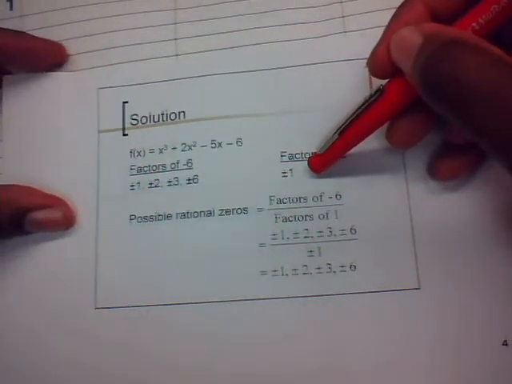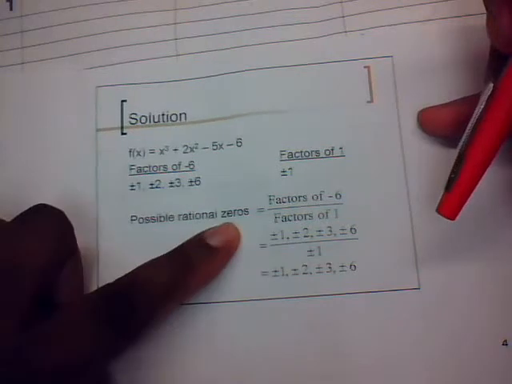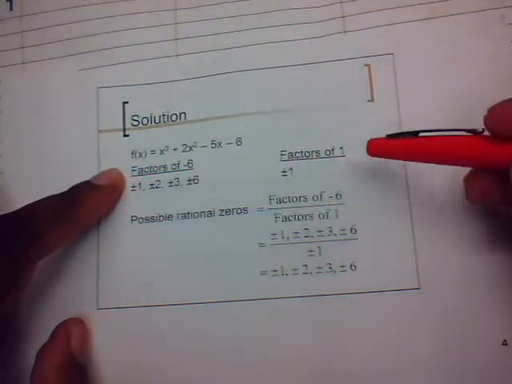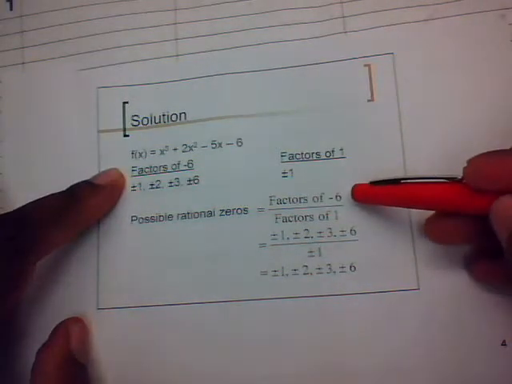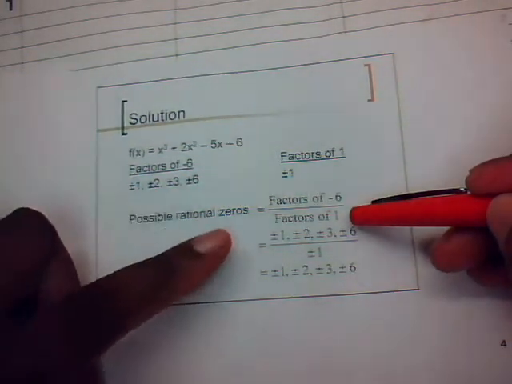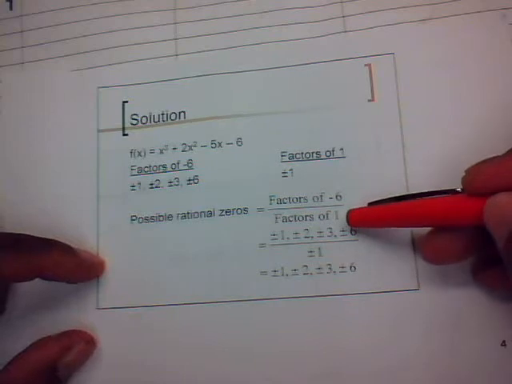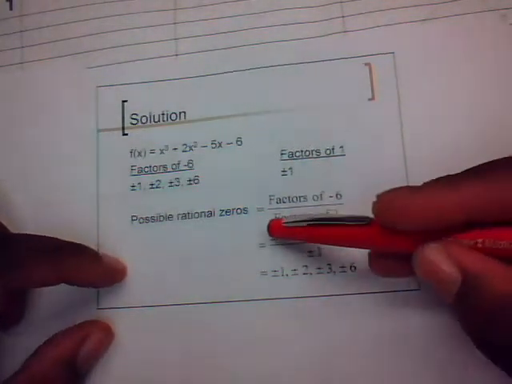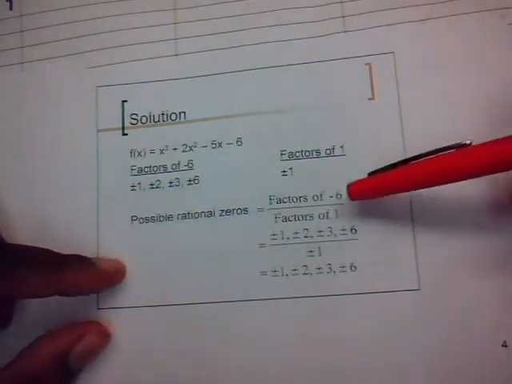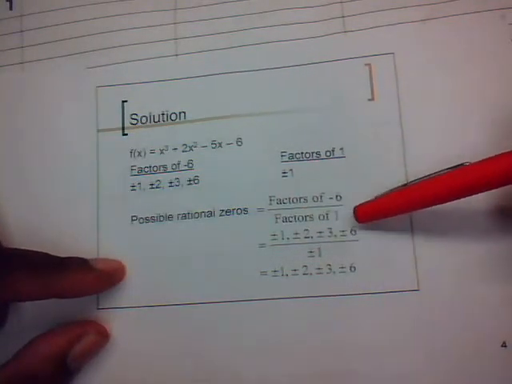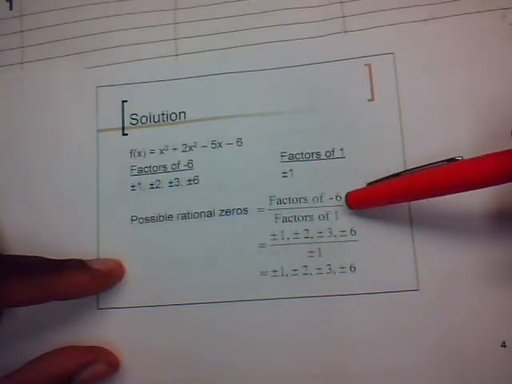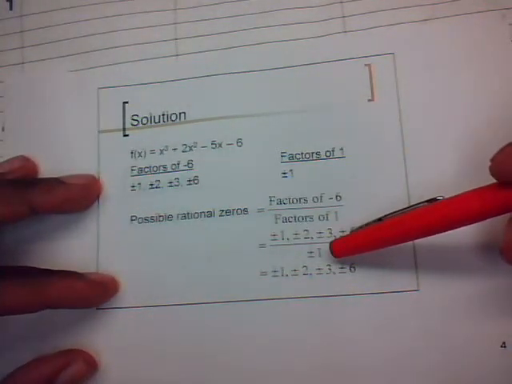This one's going to be quite easy. So now the possible rational zeros will be the factors of that constant term, which is the factors of negative 6, divided by the factors of the leading coefficient, which is of course the factors of 1. And all the factors of negative 6 are listed here. Plus or minus 1, plus or minus 2, plus or minus 3, and plus or minus 6. Each of those will be divided by the factors of 1, which is just simply plus or minus 1.